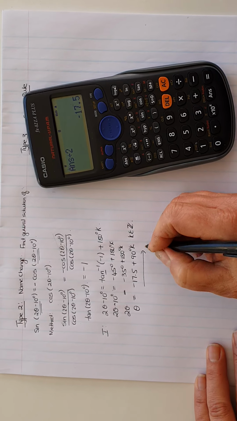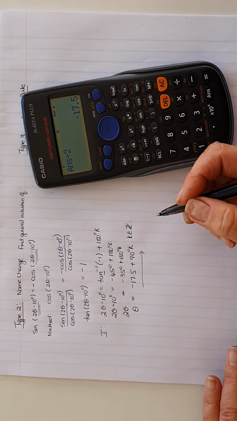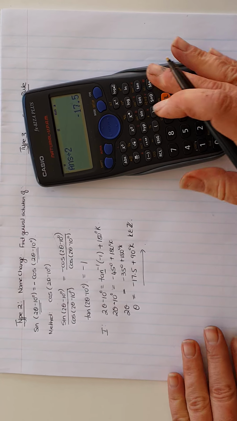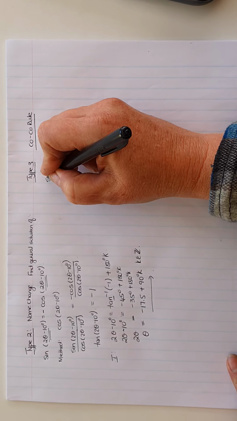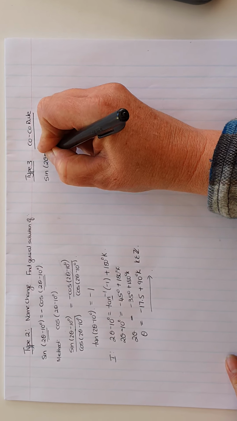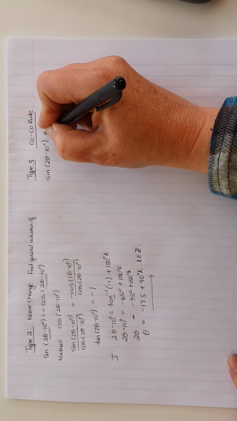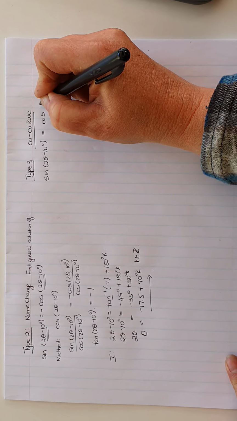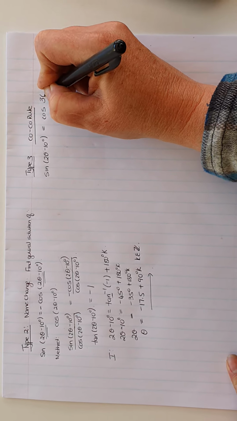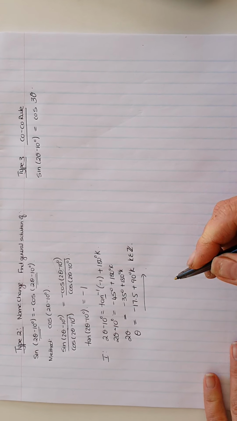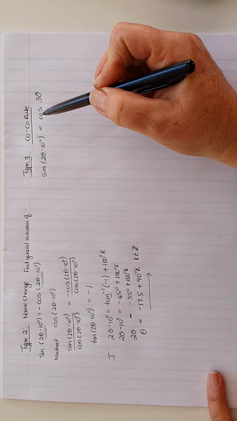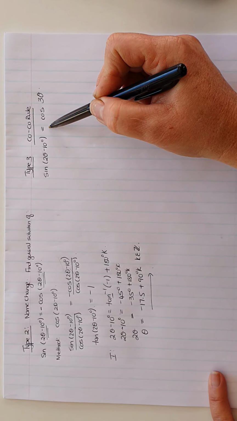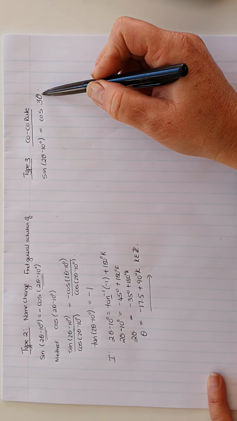Okay, remember this is just the general solution. I didn't want specific answers. In comparison, let's do a type 3. A type 3, if I take that question, the first thing you will notice is that it has the same concept, that there are two functions, sine and cos, on either side of the equal sign. The only difference is that the angles are different.